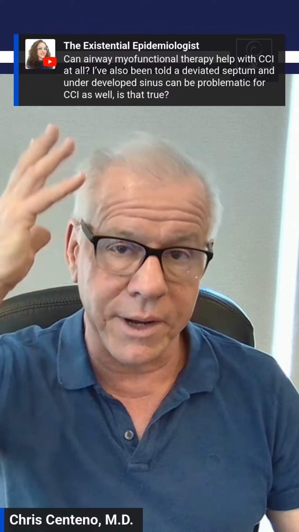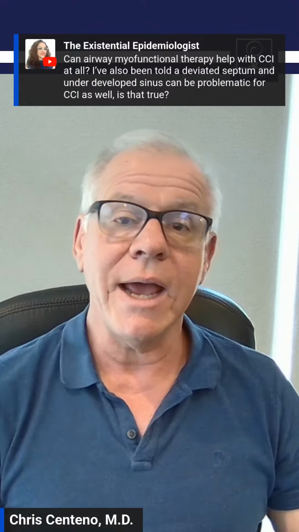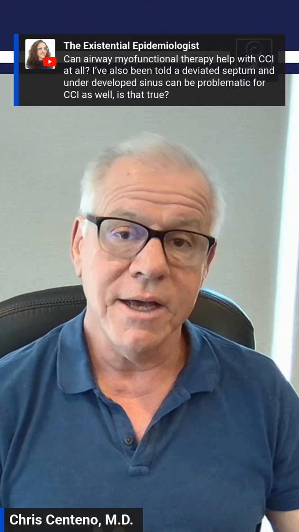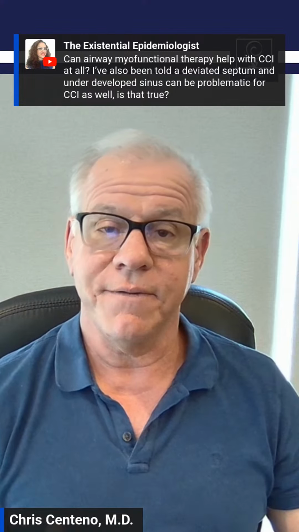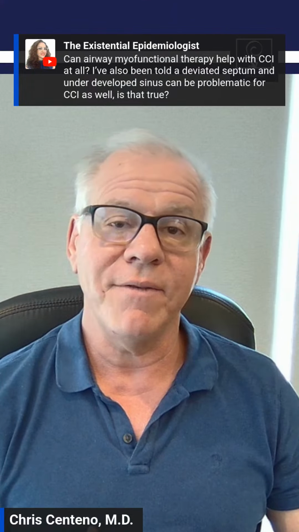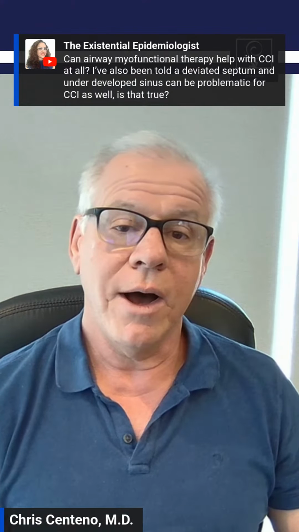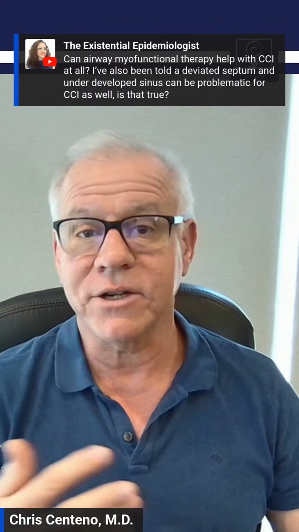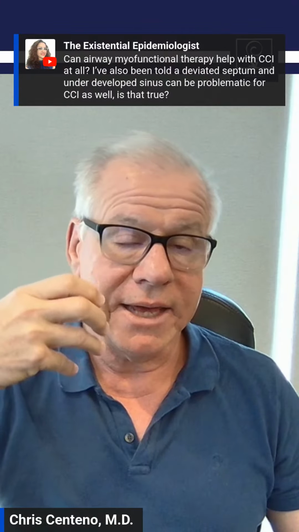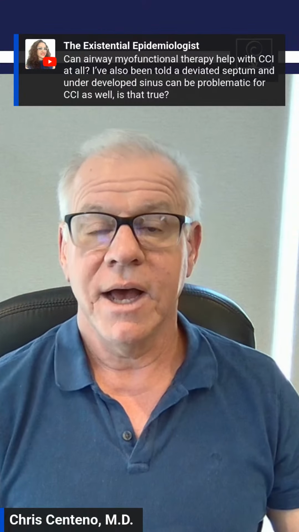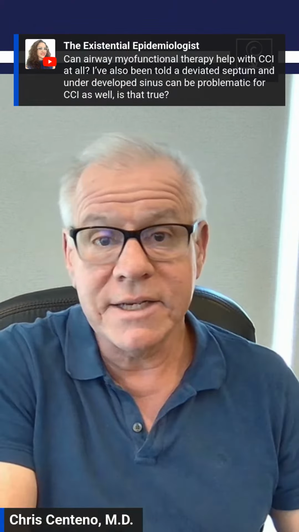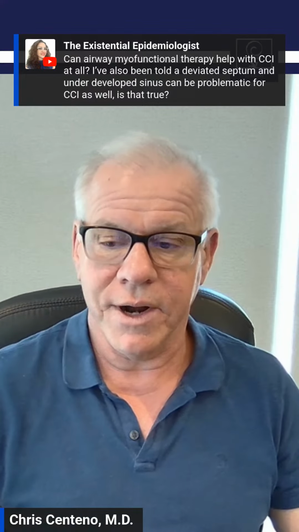If you're overloading your whole TMJ complex to provide yourself with upper cervical stability, then you may get yourself in a situation where having someone work on the mouth through myofascial release in the TMJ muscles, or even the muscles in the soft palate, may provide some relief because those muscles are chronically overloaded.